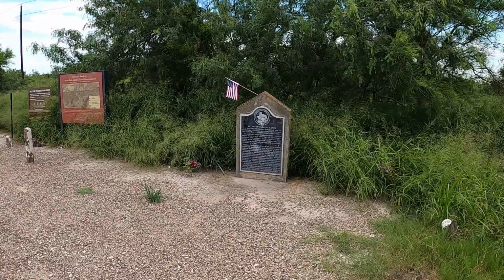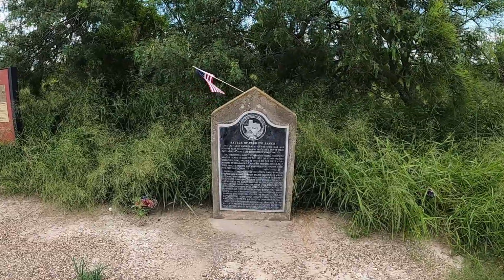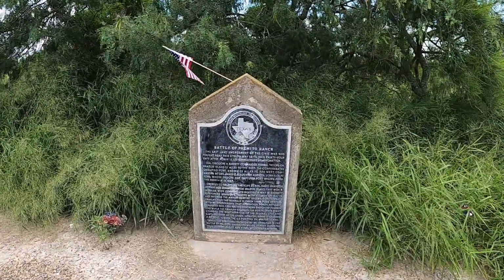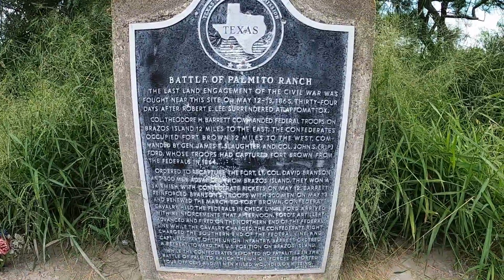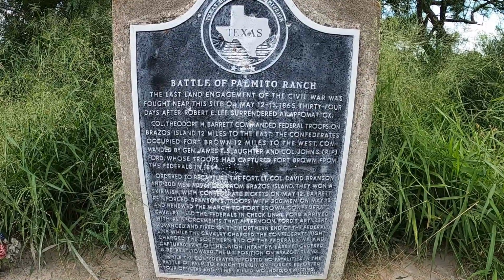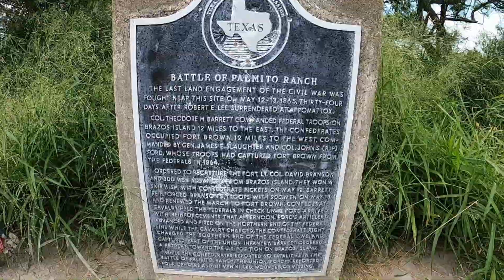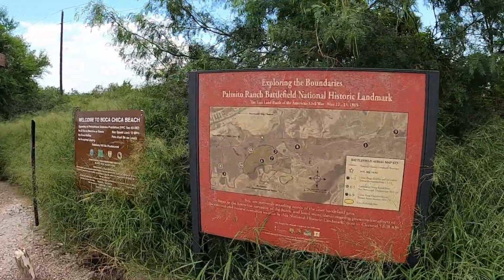So I'm here near Boca Chica Beach at the site of the last battle of the Civil War, the Battle of Palmito Ranch, one in which the Confederacy won rather easily. They had no reported deaths. Meanwhile, the Union had 111 men killed, wounded, or missing. And so here's a map of the battlefield.